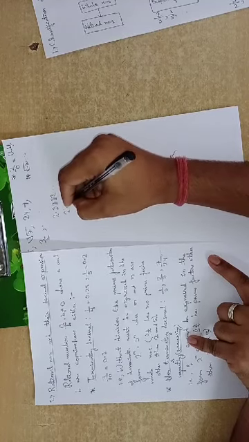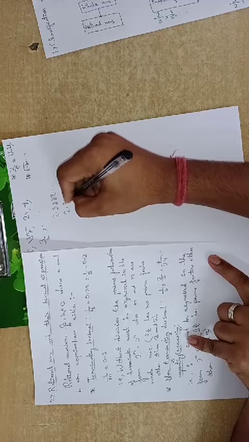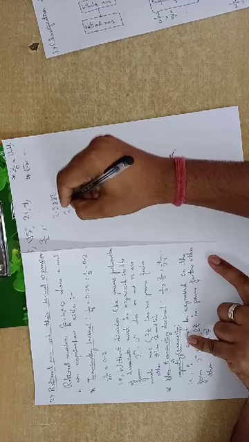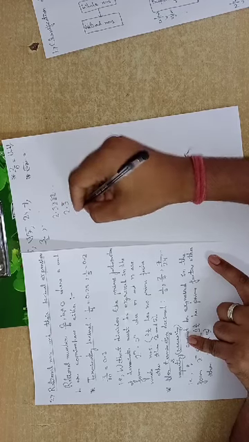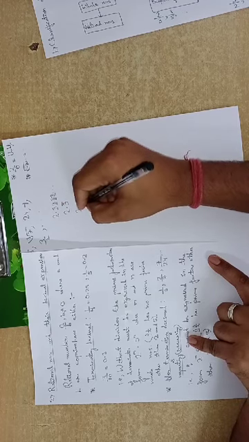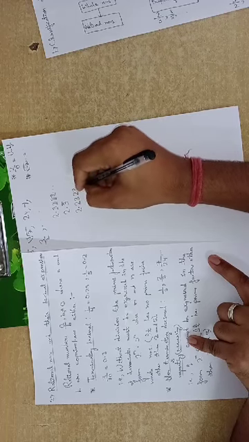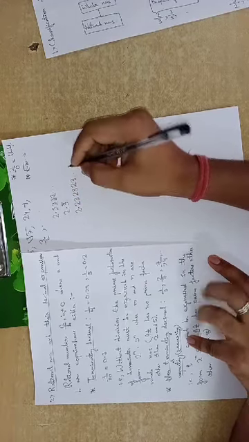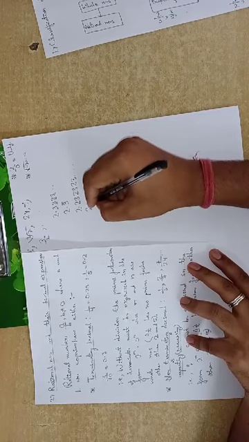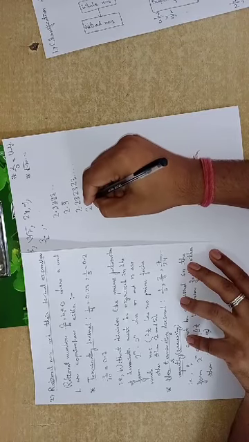So what we can do, we can represent this in the form 2.3, and on top of that we can give one bar. Like the second example, if I'm giving here 2.23, 23, 23 and so on till infinity. So I can represent this in the form 2.23, and on top of that I can give bar.